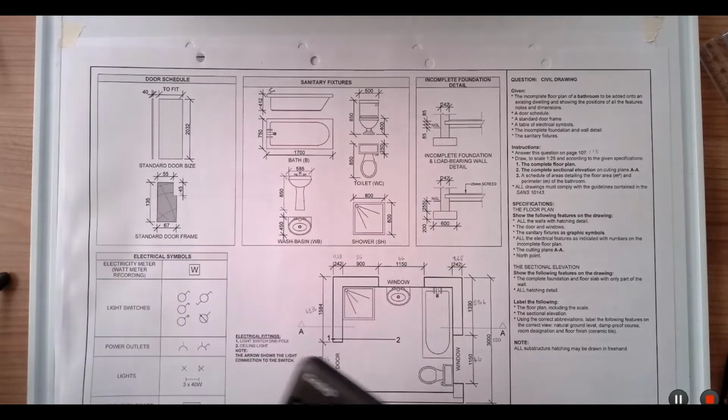So all the dimensions have been converted to the scale.